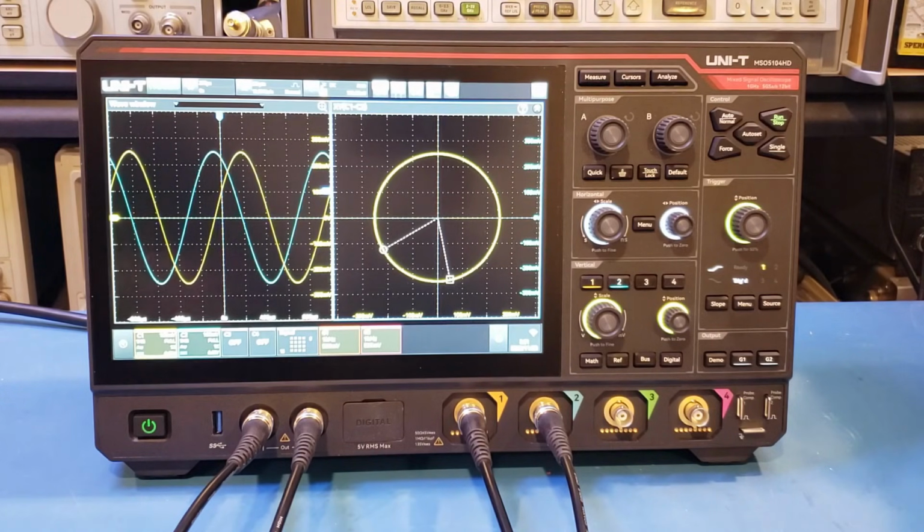And that's all I wanted to cover in this video. The UNI-T MSO5104HD is a very capable 1 GHz bandwidth 16-bit oscilloscope.